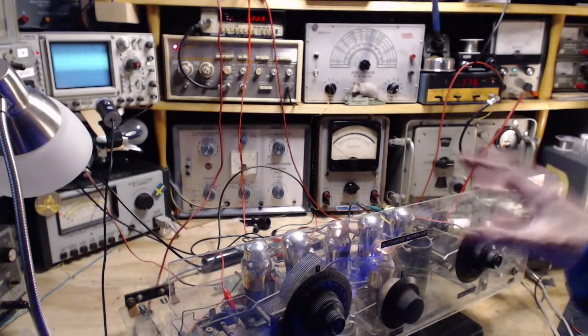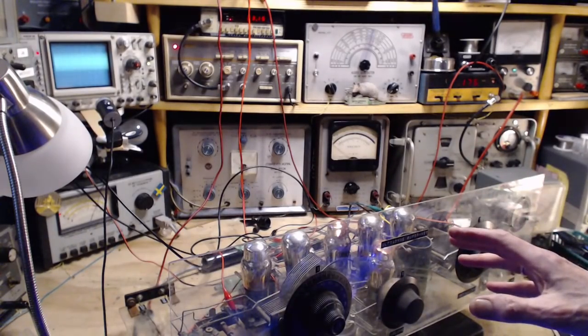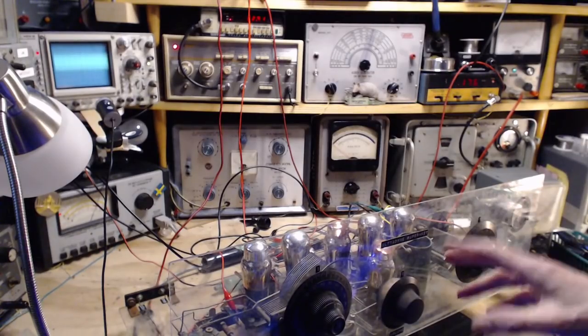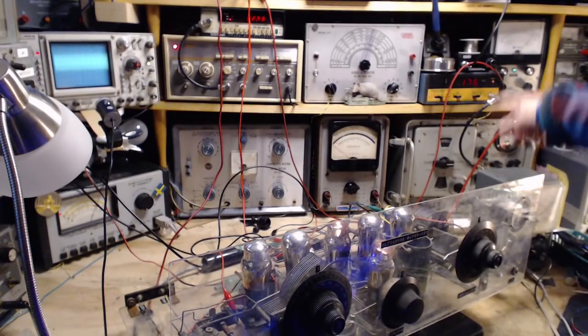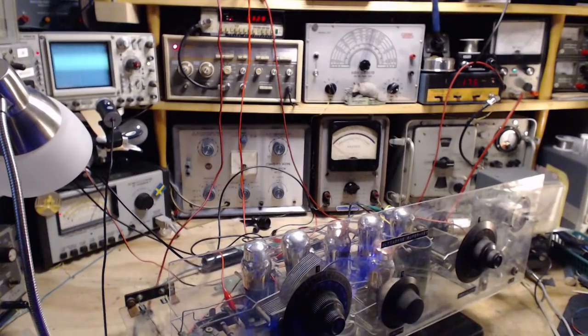So right now this is receiving and detecting the output of this signal generator at 175. 175. So my guess is the proper IF in this thing is 170. One of the reasons for that is my signal tracer goes to 170.